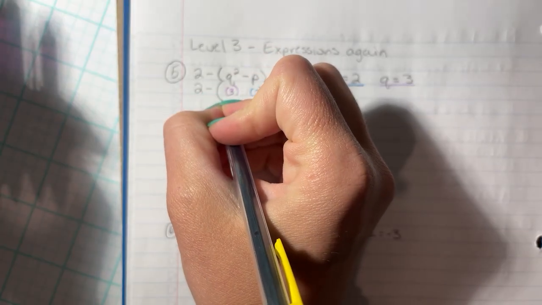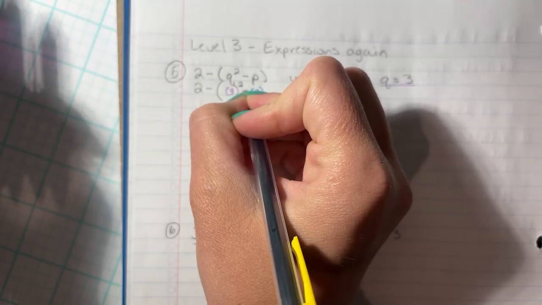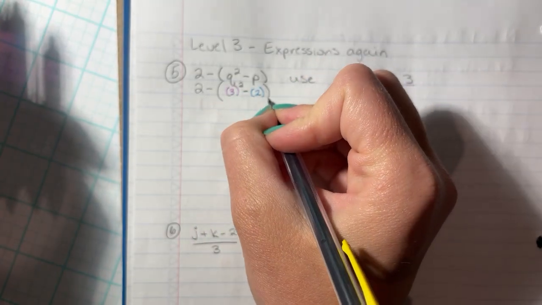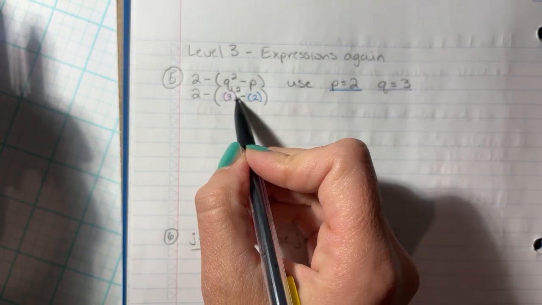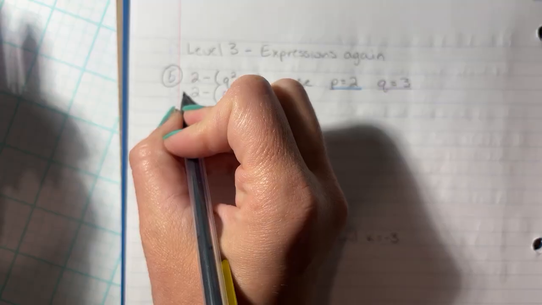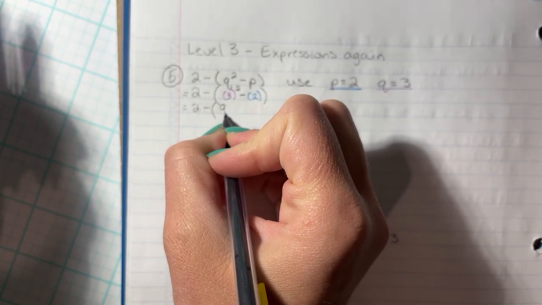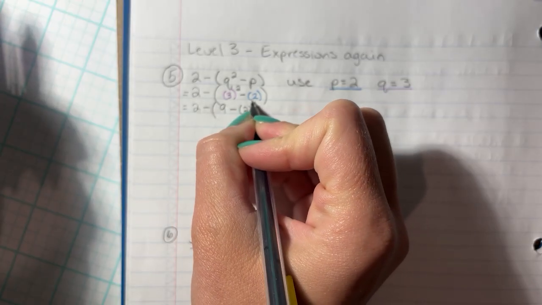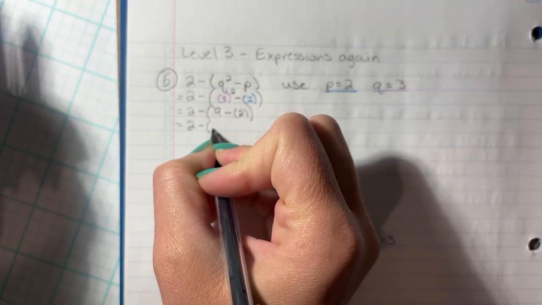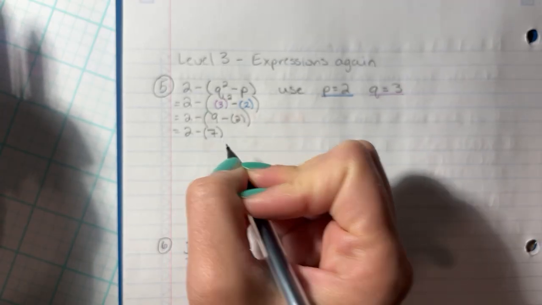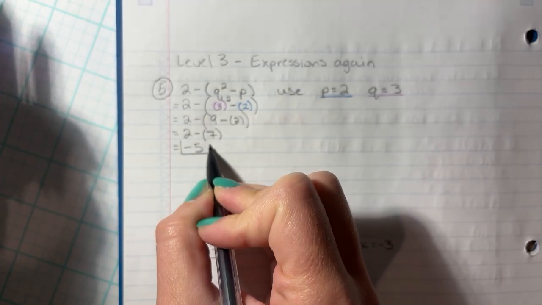So I got 2 minus, I got that big parentheses, I got that square where the q was. That's now a 3. I got that minus sign, and I still got that big parentheses. Order of operations, big parentheses first, and I deal with the exponent going on in here. So I'm going to have 2 minus 3 squared is 9 minus that 2. 9 minus that 2 is 7. And if you want to keep the parentheses, that's fine. And this ends up being -5 is your final answer.